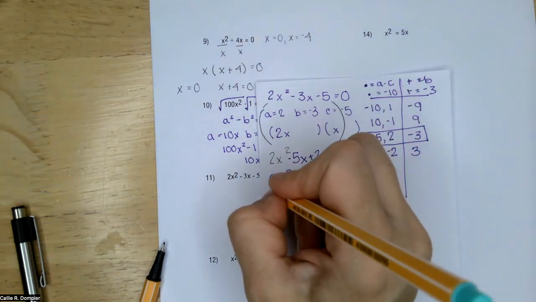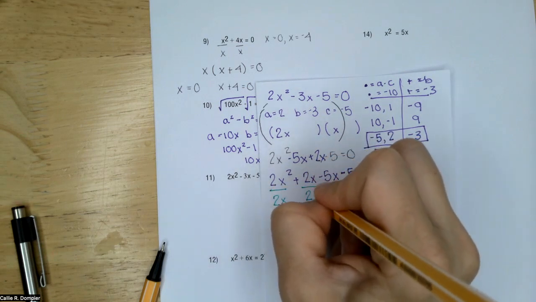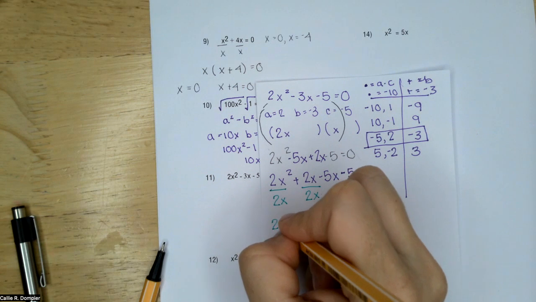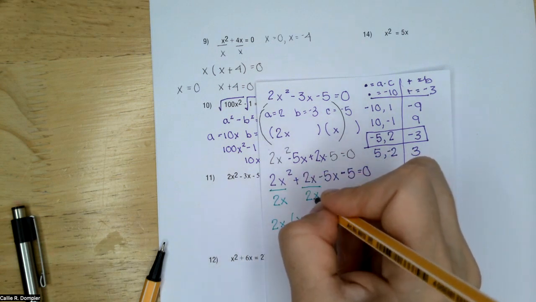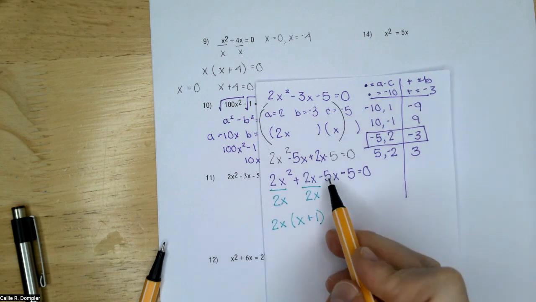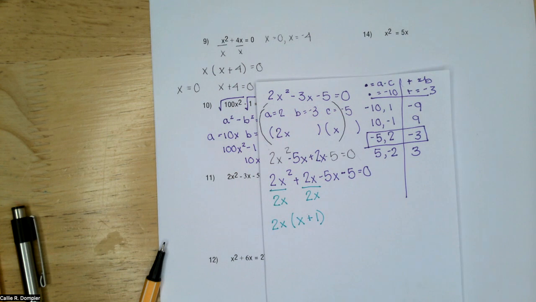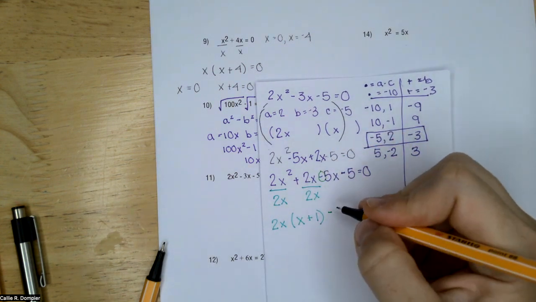2x squared plus 2x. We can factor out a 2x. It becomes 2x times x plus 1, because 2x squared divided by 2x is x, and 2x divided by 2x is positive 1. Here we have a negative 5x minus 5. Remember, if this is a minus sign, we have to carry it down with the factor.